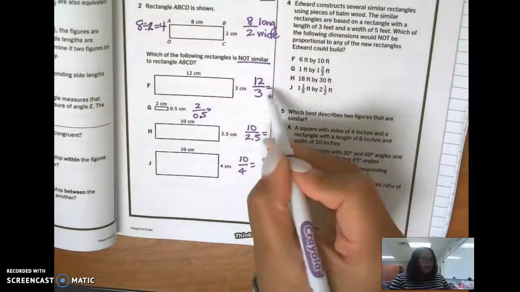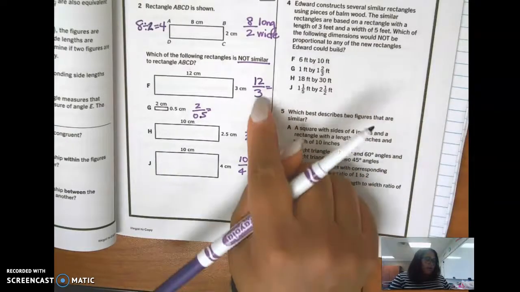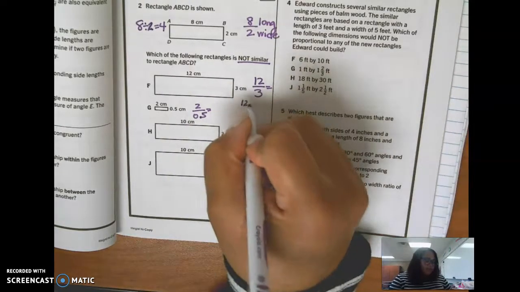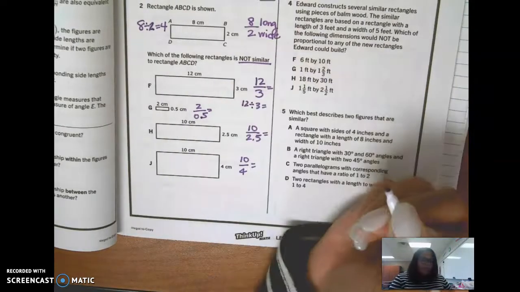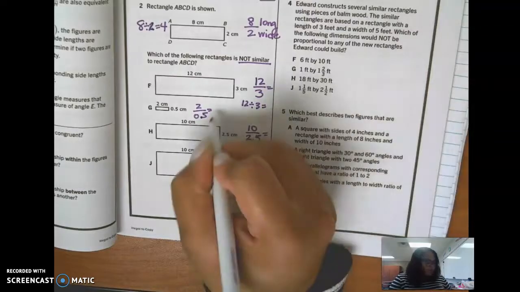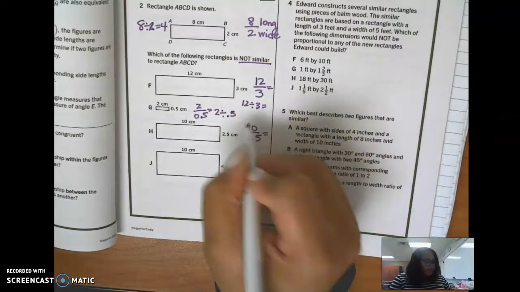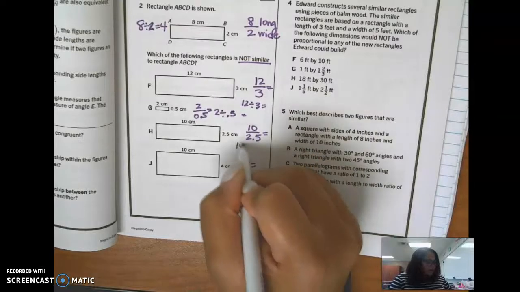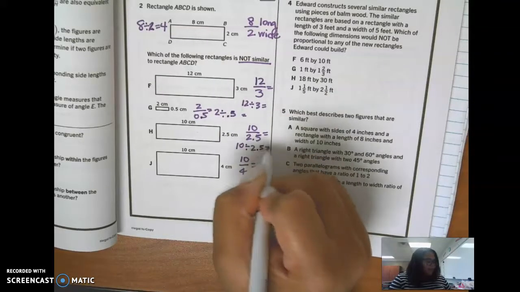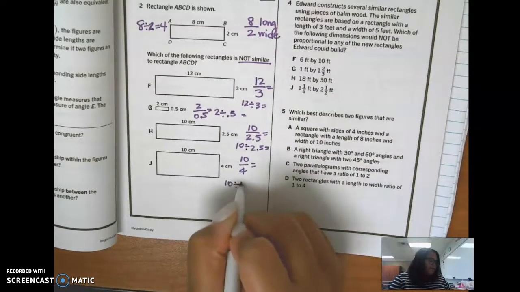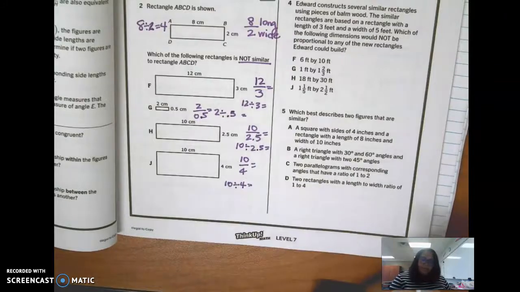So I've got to make sure that all of these equal 4. In your calculator, does 12 divided by 3 equal 4? Does 2 divided by 0.5 equal 4? Does 10 divided by 2.5 equal 4? And does 10 divided by 4 equal 4?